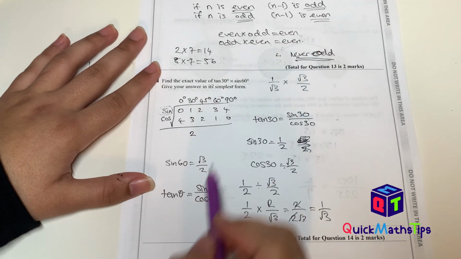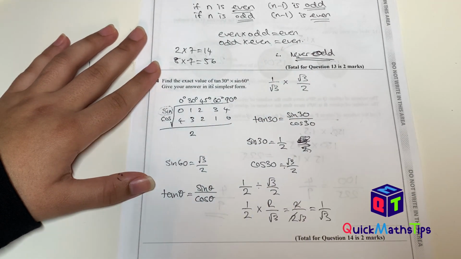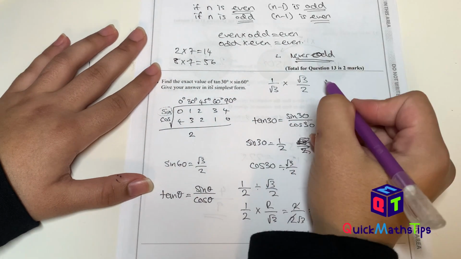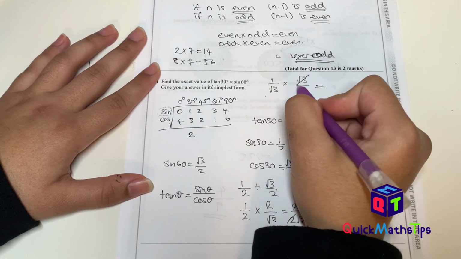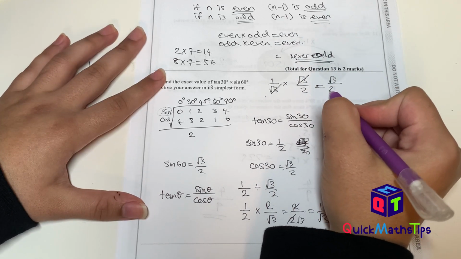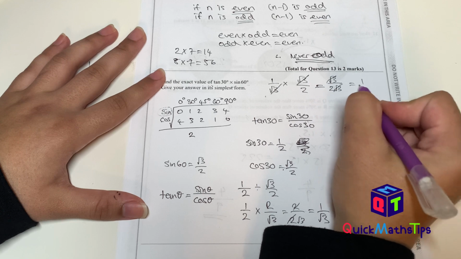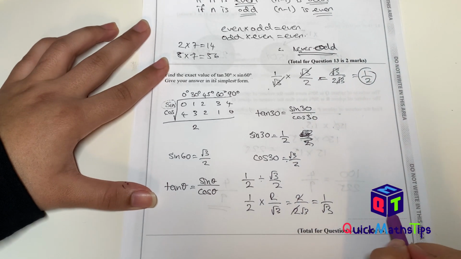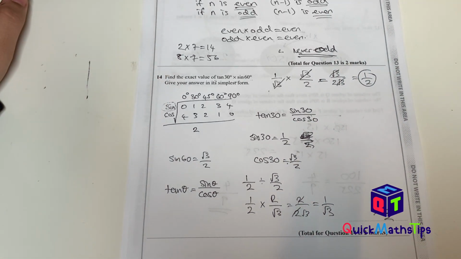So you know that tan 30 is 1 over root 3, and sine 60 is root 3 over 2. So now you will multiply these together. Because you've got root 3 on these two sides, they cancel out, or you'd be left with root 3 over 2 root 3. The root 3 is cancelled out and you're left with a half. So your final answer for this question is going to be a half.